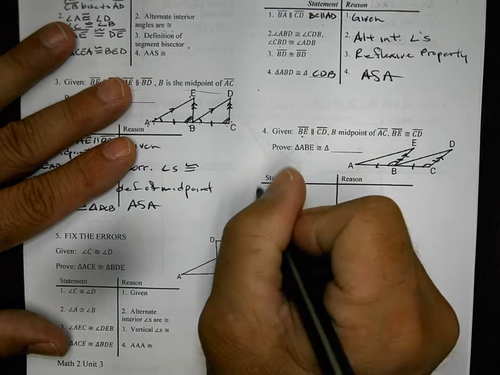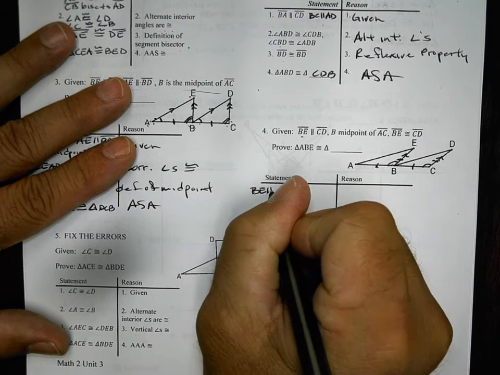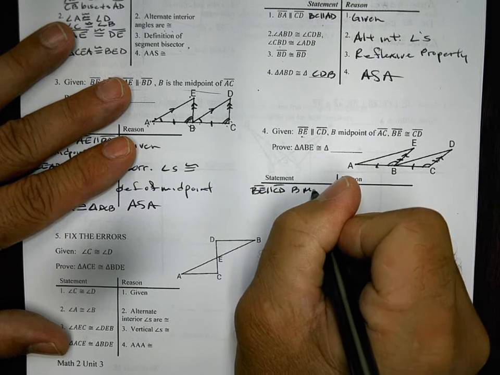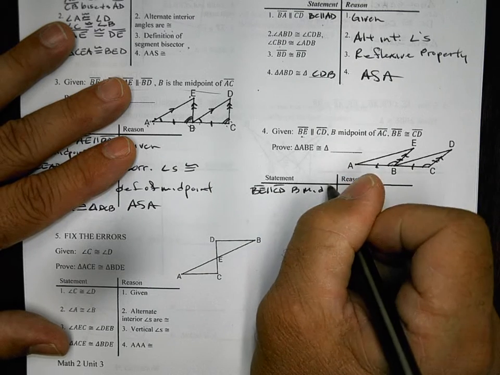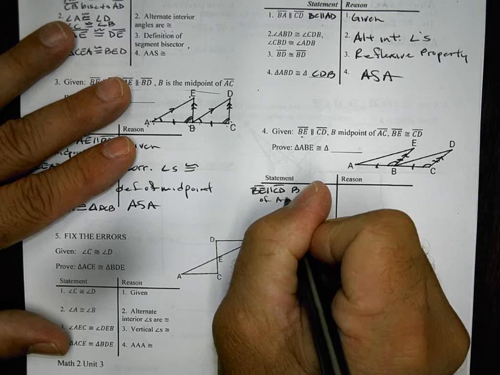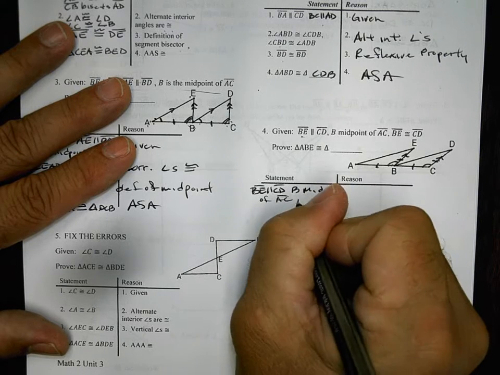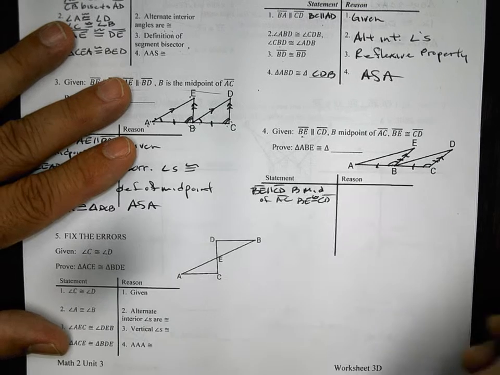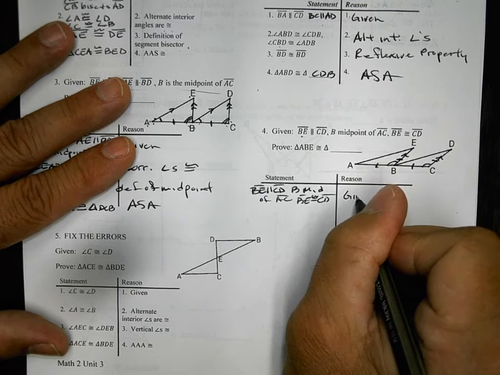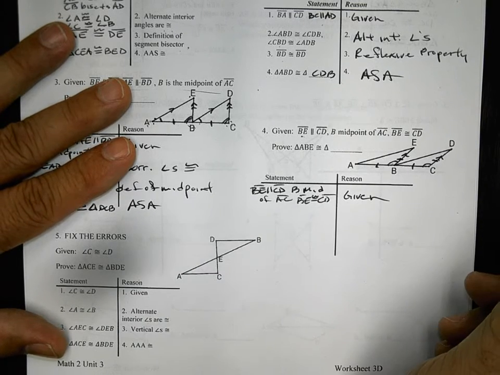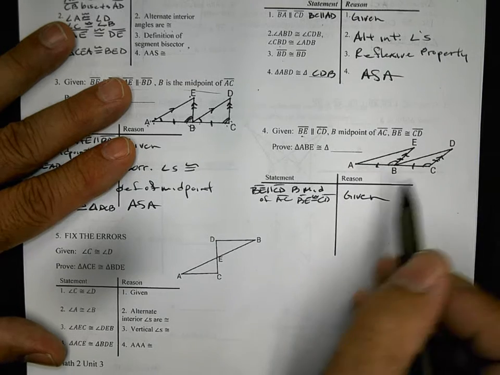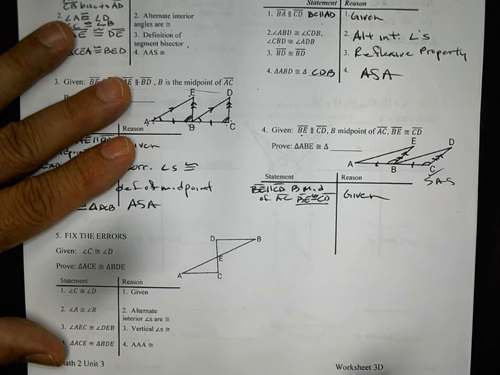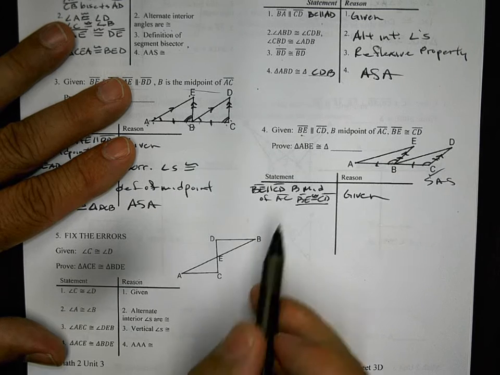So I'm going to write up BE is parallel to CD. B is the midpoint of AC. And BE is congruent to CD. All right, that's given. So we know this is one of our statements. We're going side angle side. That's one of our statements right there. So let's write up the angle now.